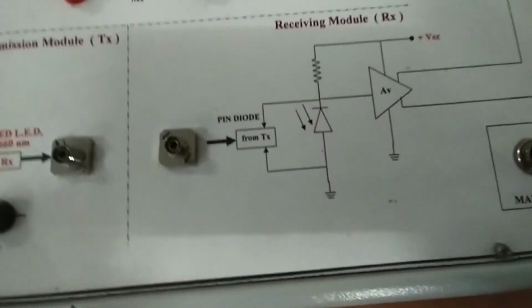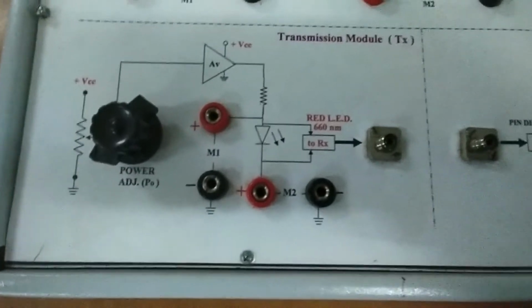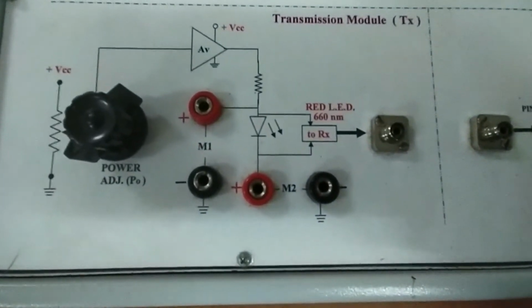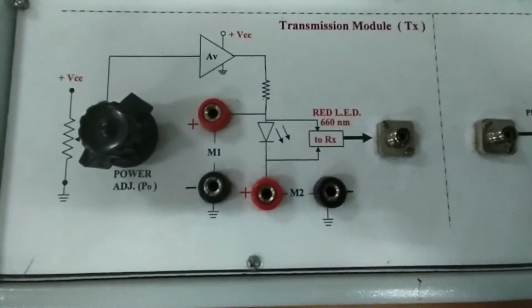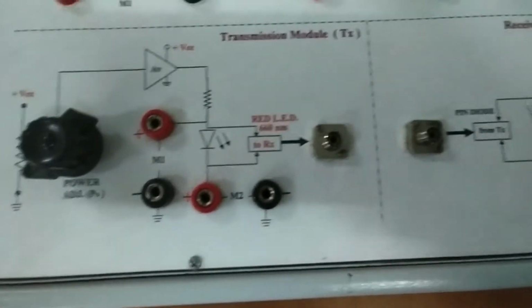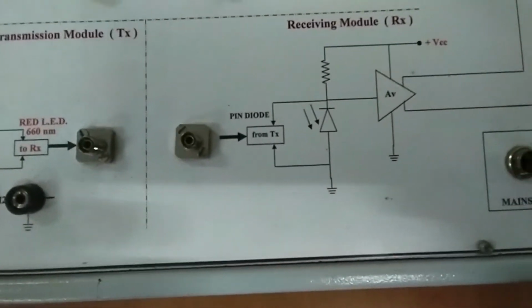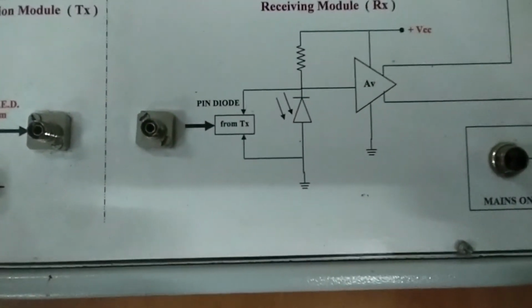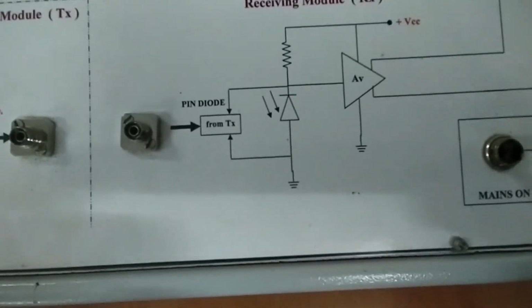And this is the receiving module, and this is the transmission module. That means this is the input from which light is given into the optical fiber, and the light passes through the fiber, and at the destination end we have the receiving module, which gets the light after passing through the optical fiber.